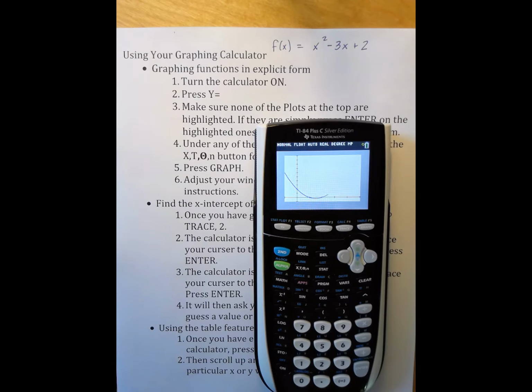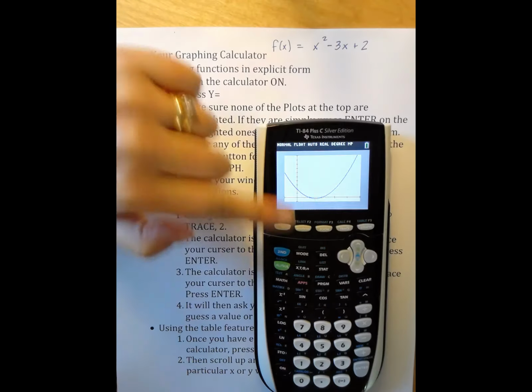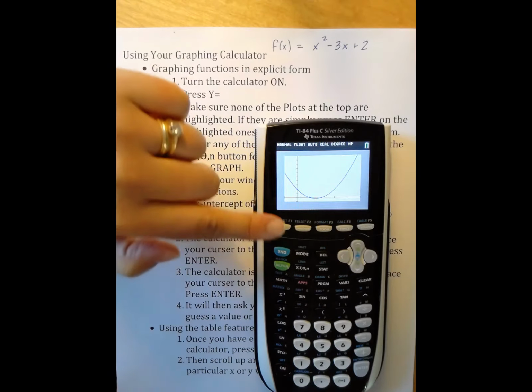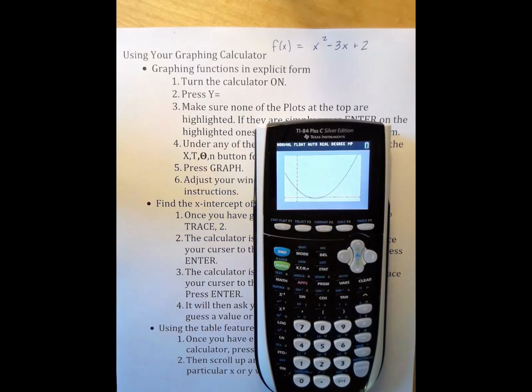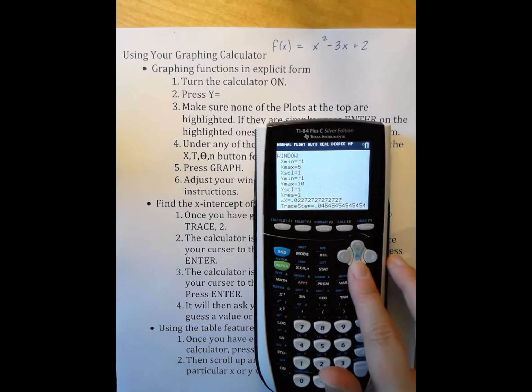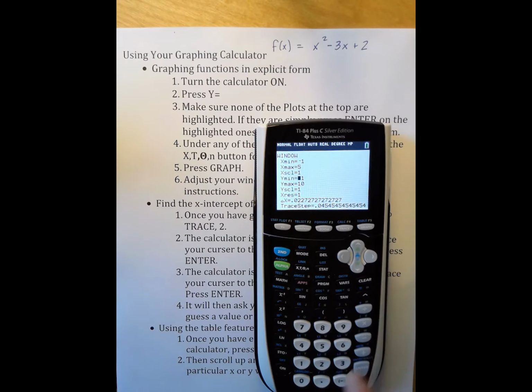So now I'm getting a much clearer picture. I actually maybe want a little bit more of the negative y values and a little less of the positive, so I'm going to adjust that again just a little bit more. Maybe I want -5 here and more like 5 there. Let's see what picture I get now. Yeah, it's a pretty good picture.